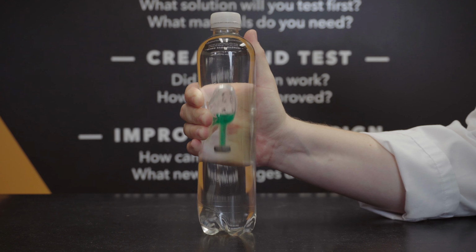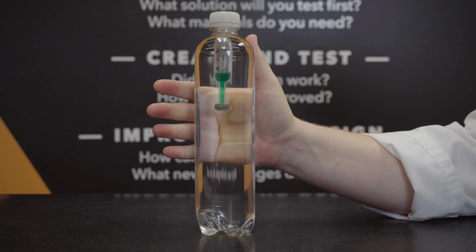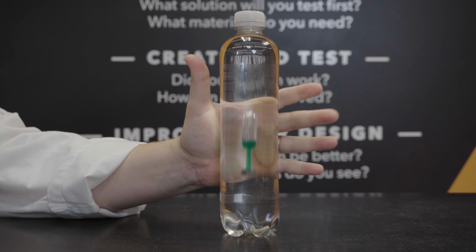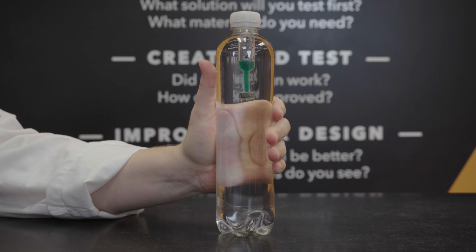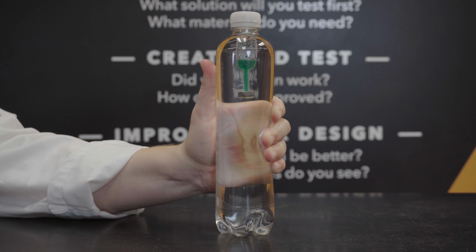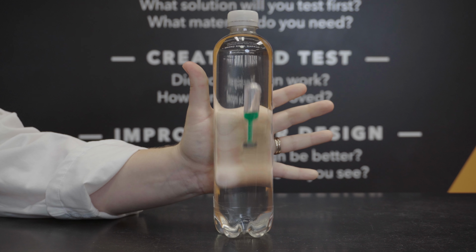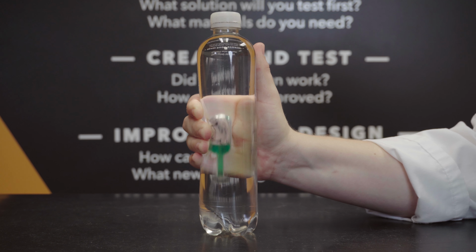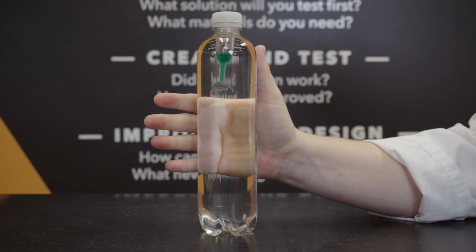I made the pipette sink and swim inside the water bottle by manipulating the air bubble inside it. Pressing the water bottle increases the pressure, shrinking the air bubble and increasing its density, causing it to sink. Letting go of the water bottle decreases the pressure, expanding the air bubble, causing it to be less dense, and floating back to the top.